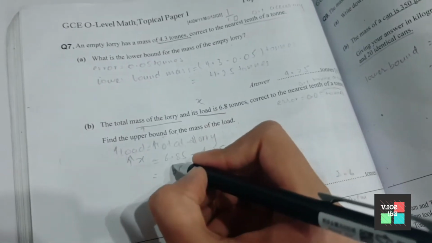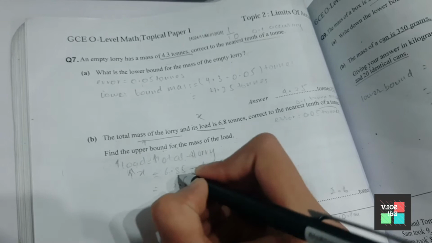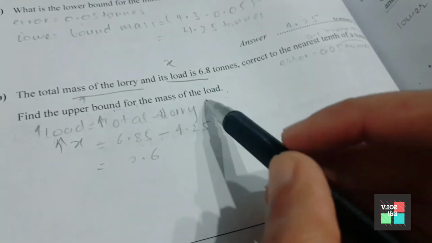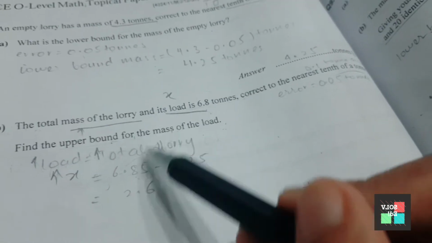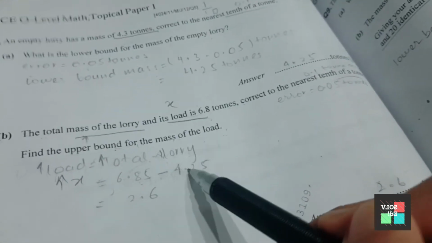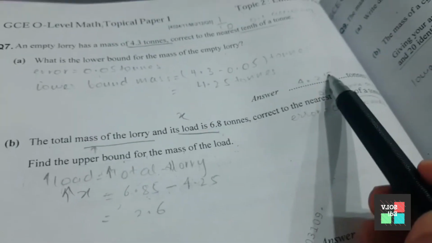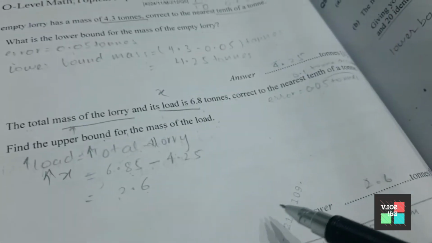And the upper bound of the total mass can be calculated by: the upper bound total mass is 6.8 add the error, 6.85, and the mass of the empty lorry is 4.25, the lower bound mass, which you've already found in the first part. Subtracted away, you get 2.6 tons as the upper bound mass of the load.